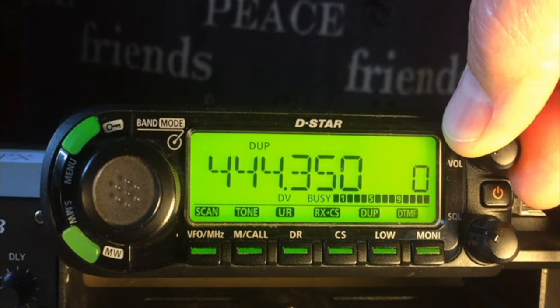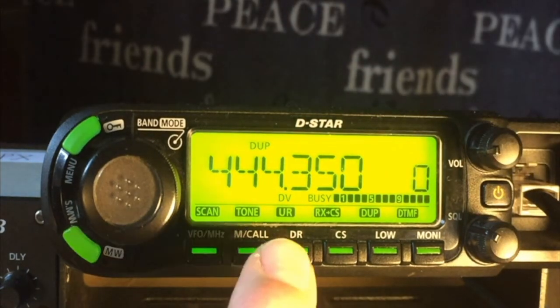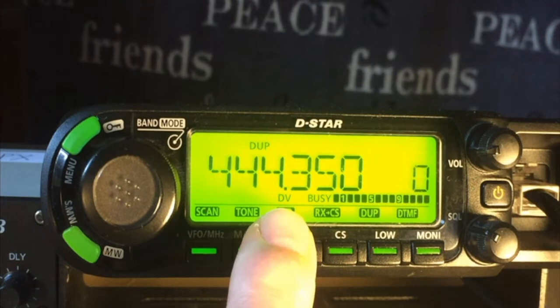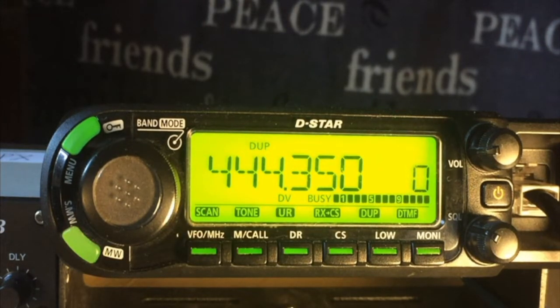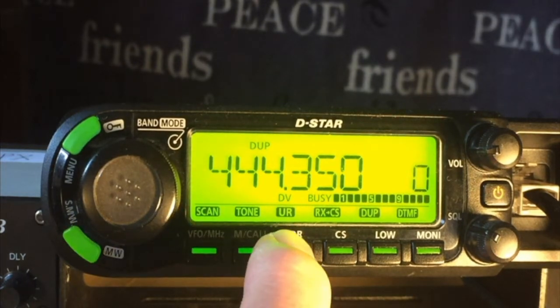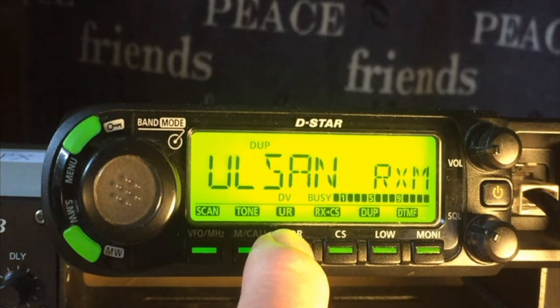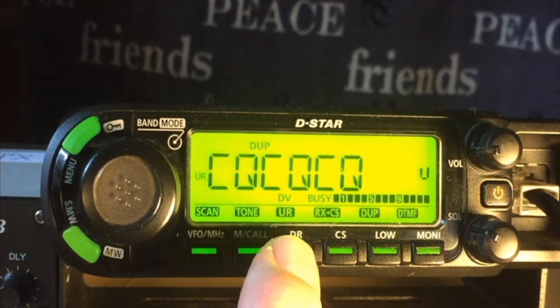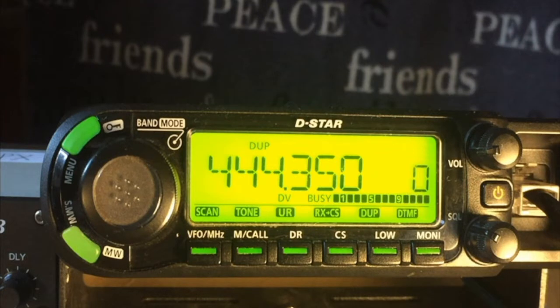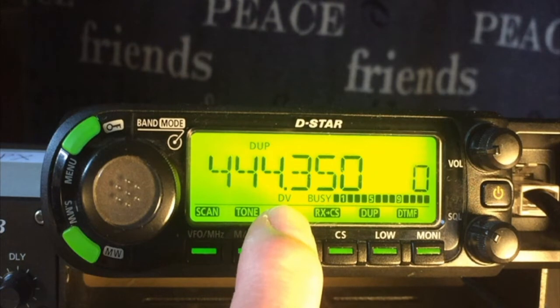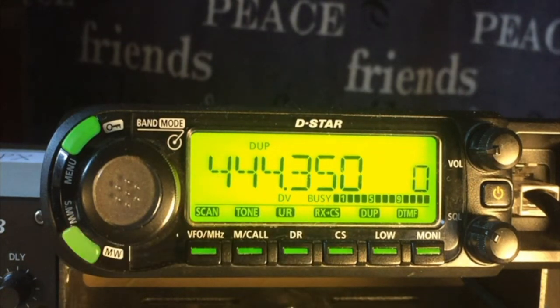Ensure the display still indicates DV mode. If it doesn't, enable digital voice mode by long pressing DR. The display indicates CQCQCQ. Tap DR to exit the CQ screen. The display should indicate 444.350 DV. Now sit back and wait for some digital voice transmissions from your local D-Star repeater.